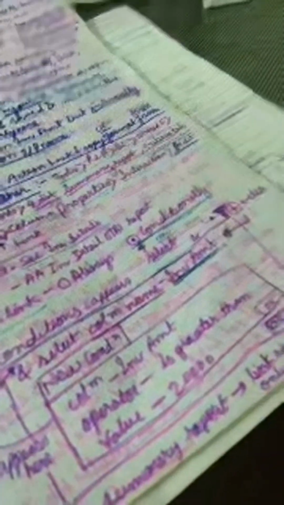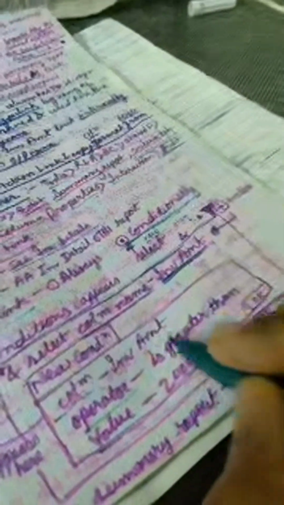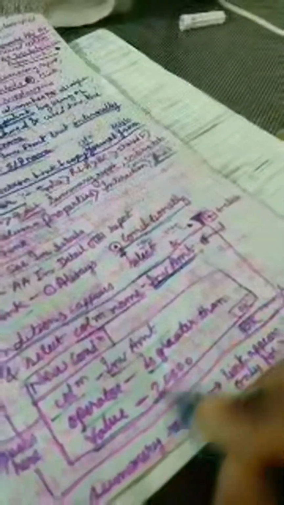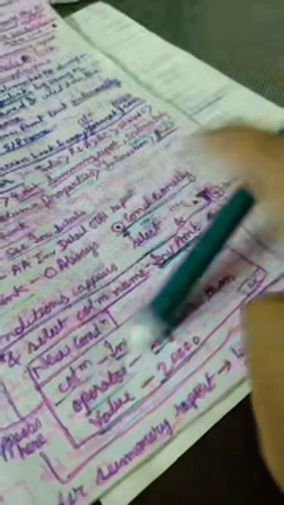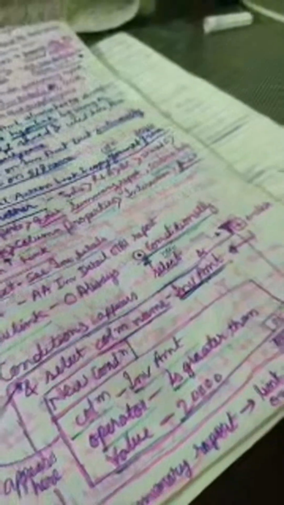You have to select a column name, and for that column name the condition appears. First is column name, operator, and value, right? So invoice amount is greater than 20,000. So if this criteria is fulfilled, then only my action link appears.